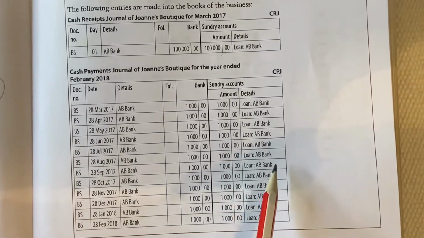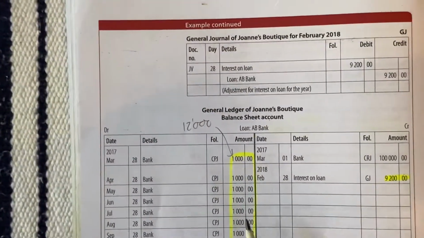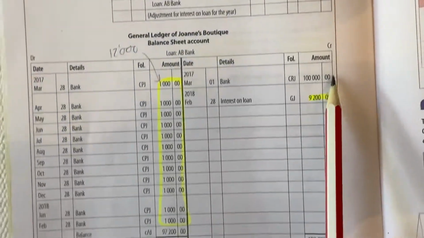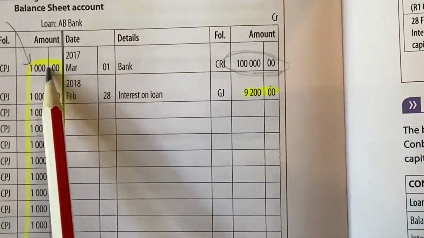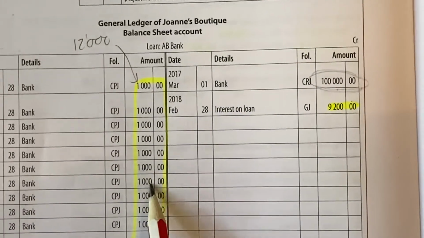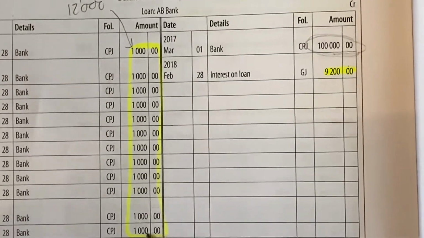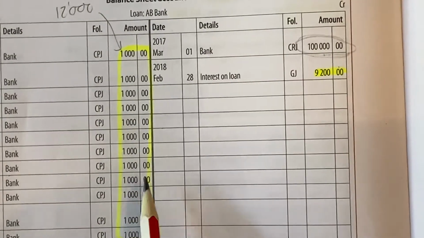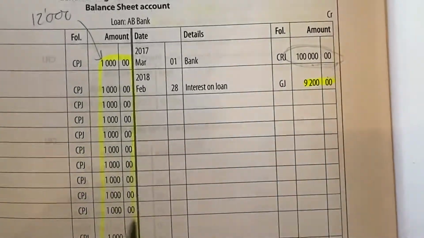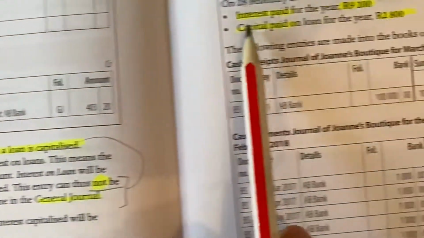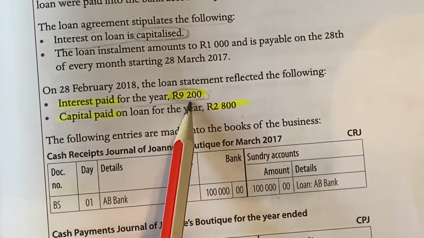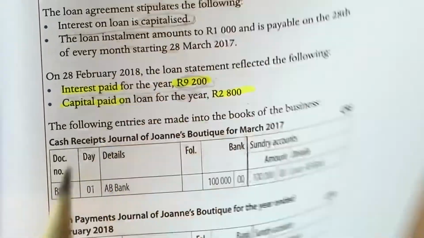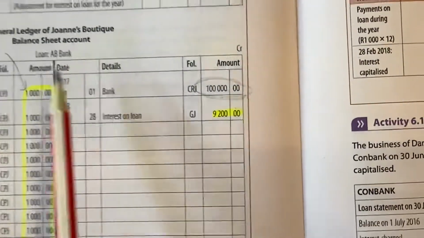How does it look in the general ledger? That is on page 216. Now, this is where we obtained the loan, 100,000 Rand. And then this is where we pay back 1,000 Rand each month for 12 months. But the interest is capitalized. Now, if you go back to the previous page, you will see that the interest paid for the year was 9,200 Rand. So the 9,200 Rand is added to my loan.